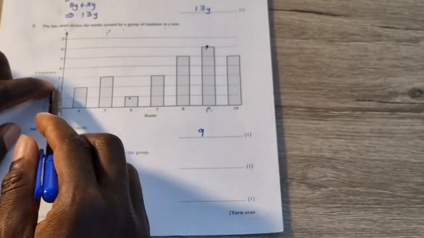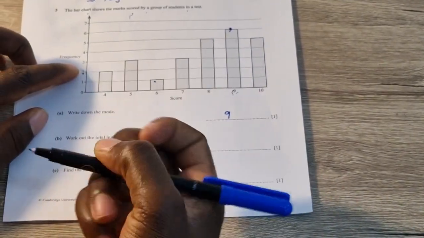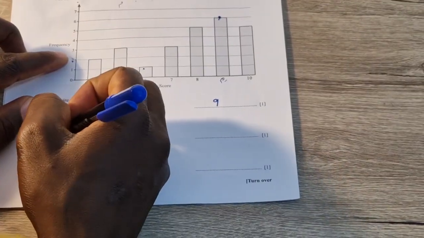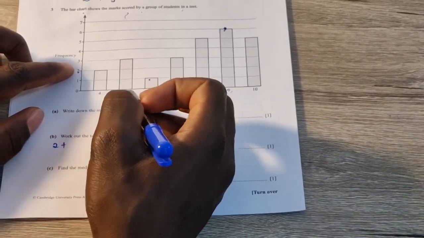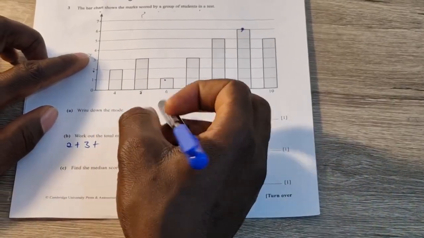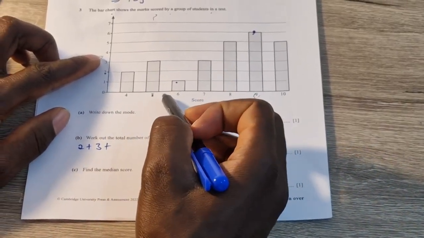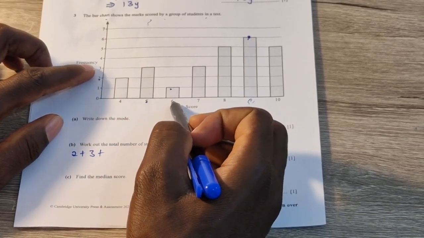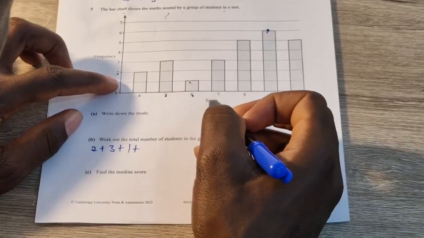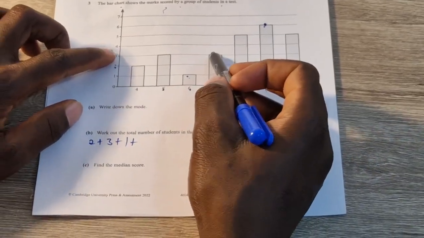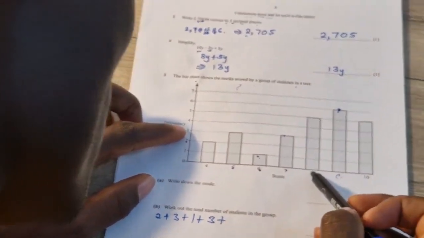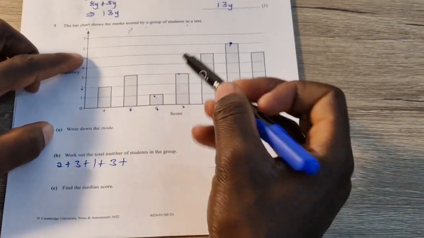So to count the number of students in the group, 2, plus the students who got 5 marks, they are 3, plus the students who got 6, it's 1, plus the students who got 7 is 3, plus the students who got 8 marks, they are 5.